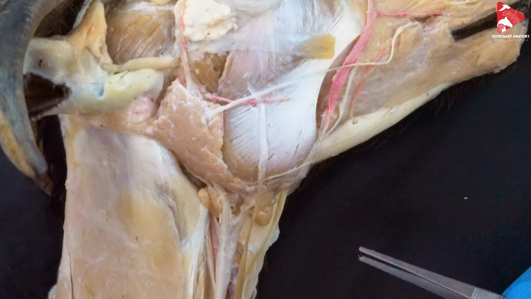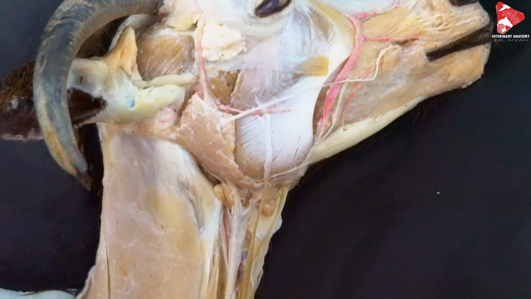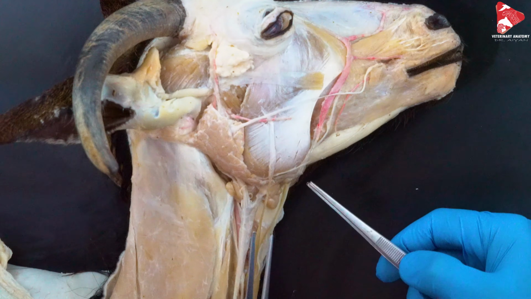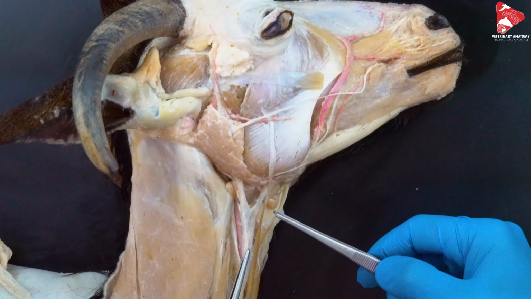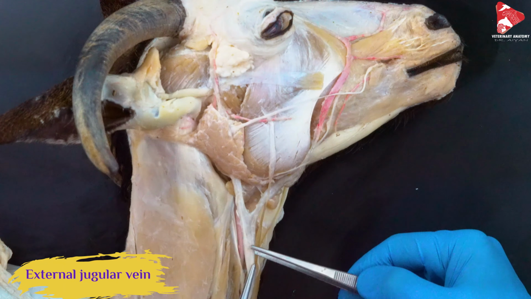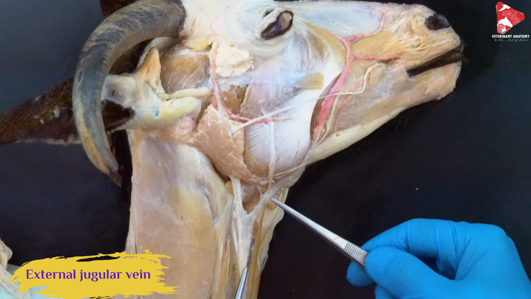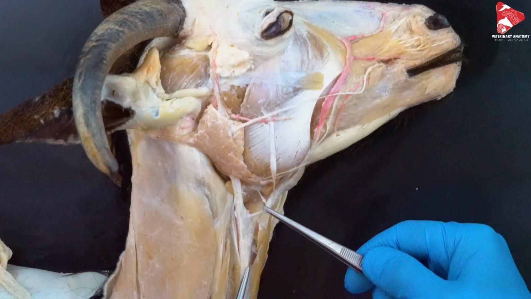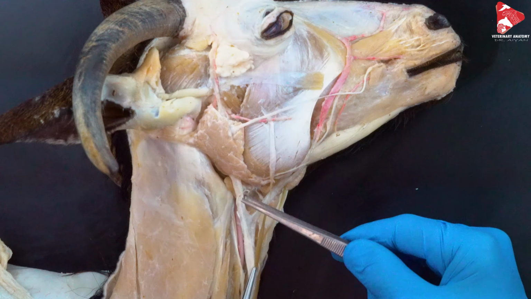Just like this. Here, at this level, we can see the external jugular vein. It's empty, of course, here. The external jugular vein receives blood from two main veins. This is the first one, this is the second one.